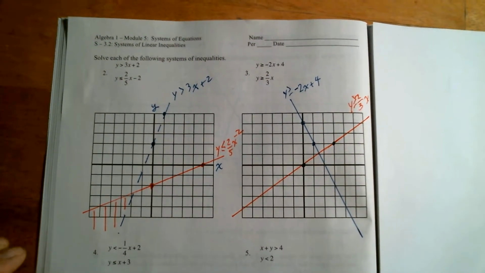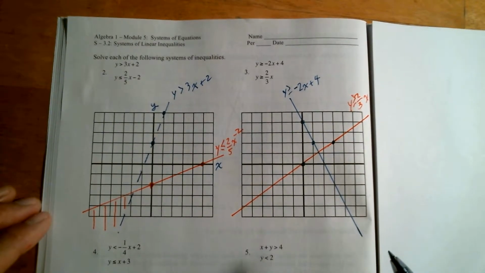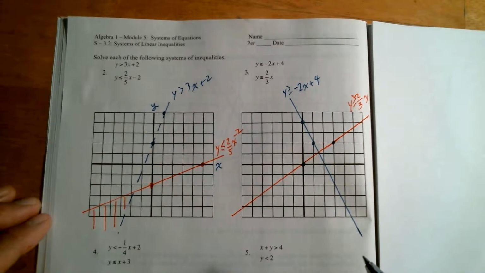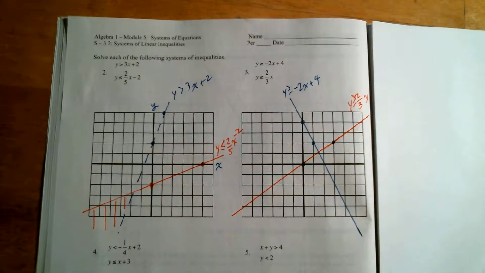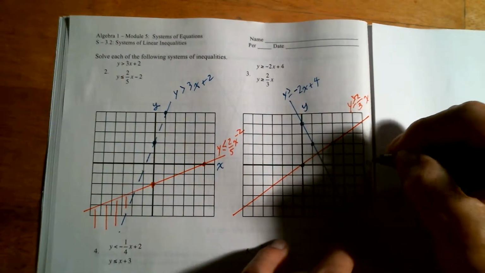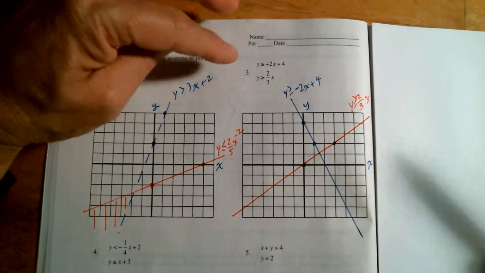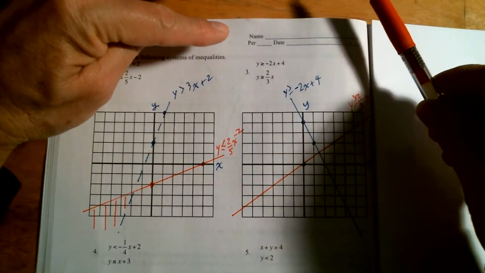Okay. Now for both of these, it's y is greater or equal to. So the vertical values, the y values, is going to be above the line, above the line.